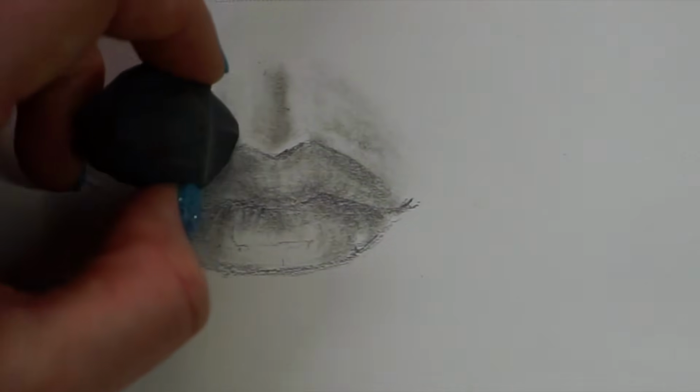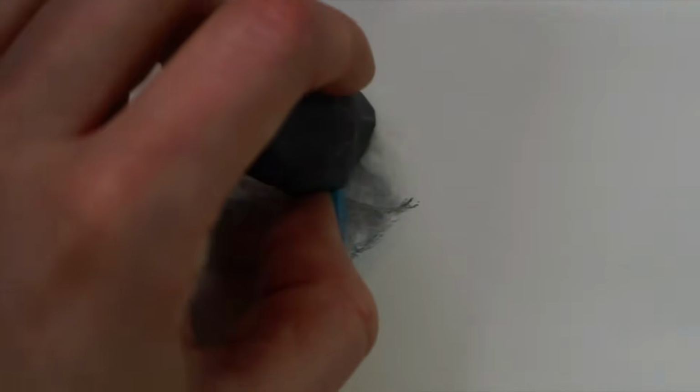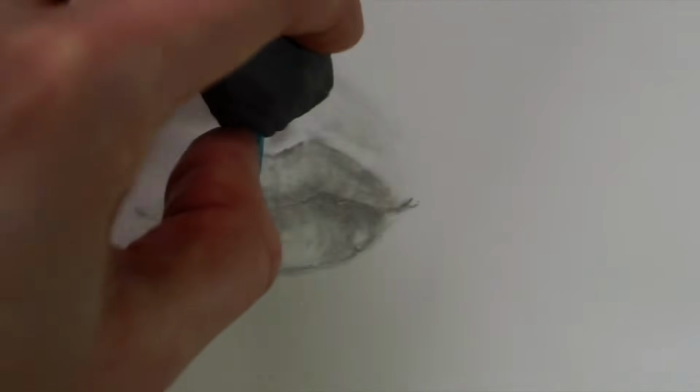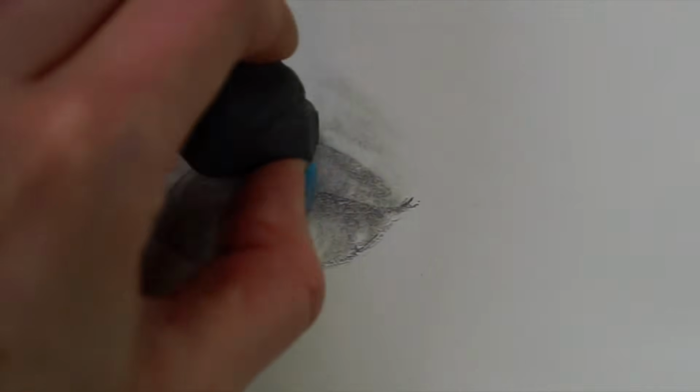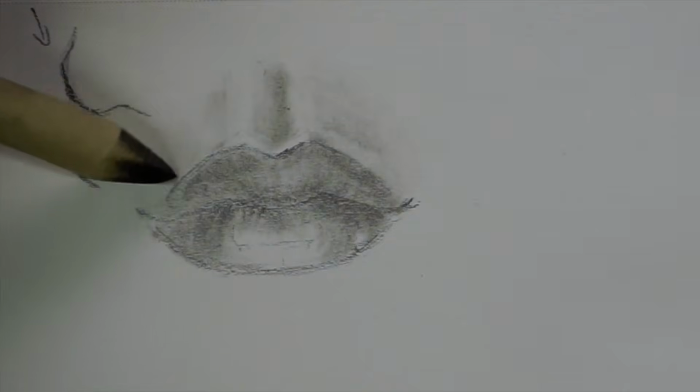You want to be careful that you don't overdo the shading on the philtrum and the sides of the upper lip, because if you do just a little too much, it's going to look like you have a mustache when you maybe don't. So just gentle shading. You can always use your eraser to lift off areas.